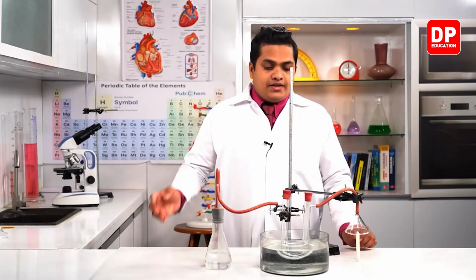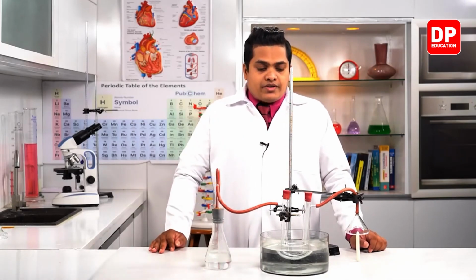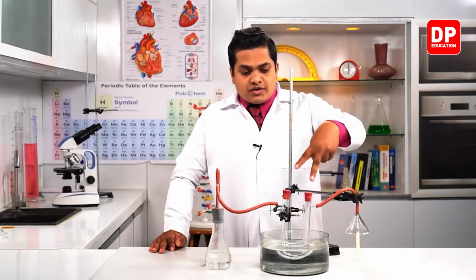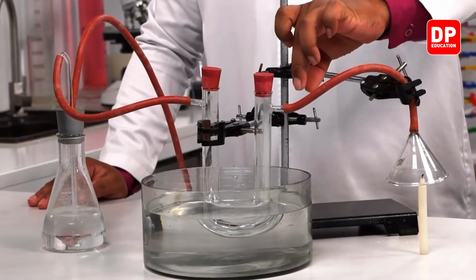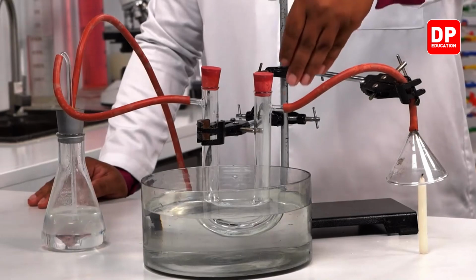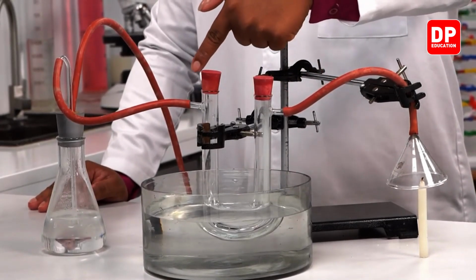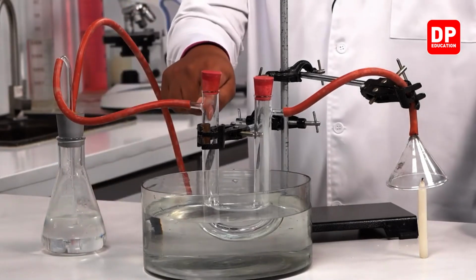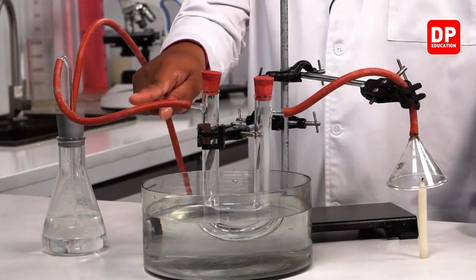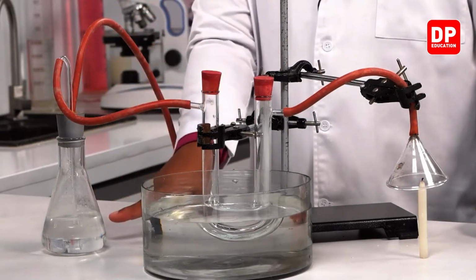Then at the two ends I have applied stoppers, right? I have applied several stoppers at the two ends so that the gas which is coming from here goes through to the next arm, and exits from the nozzle in here towards the other vessel which is on here.